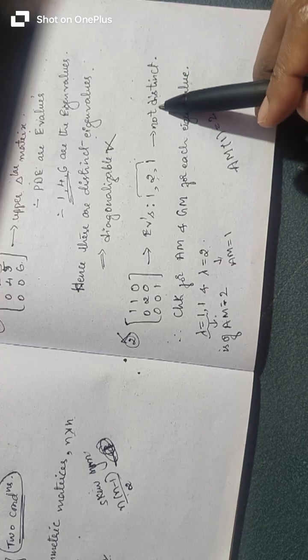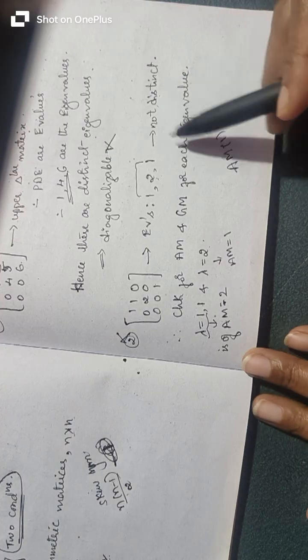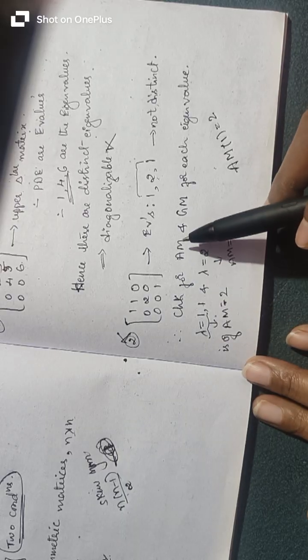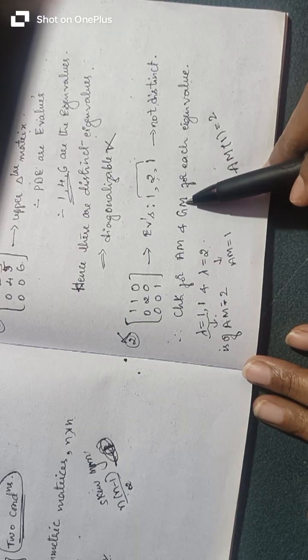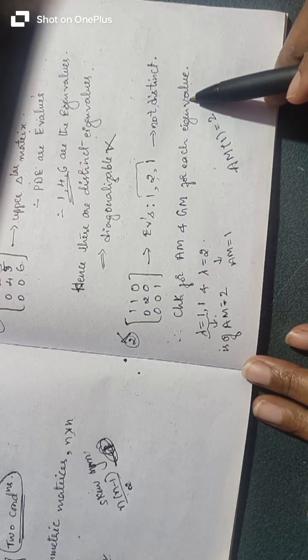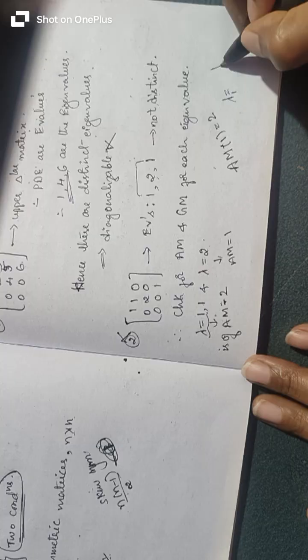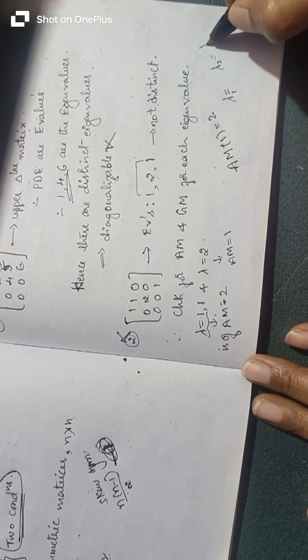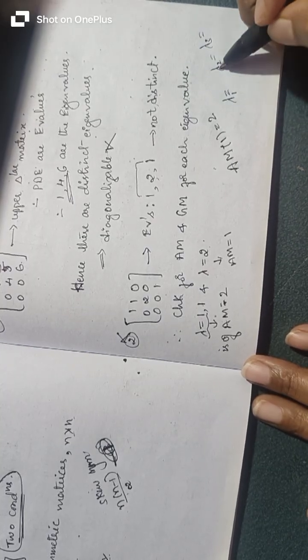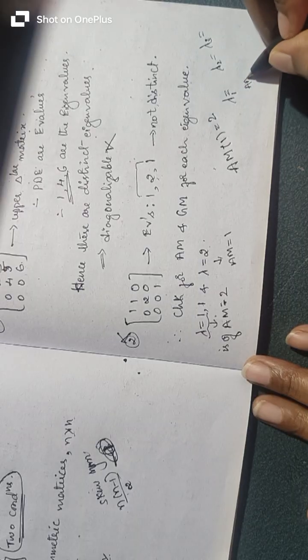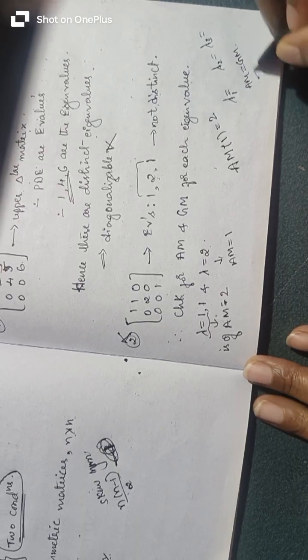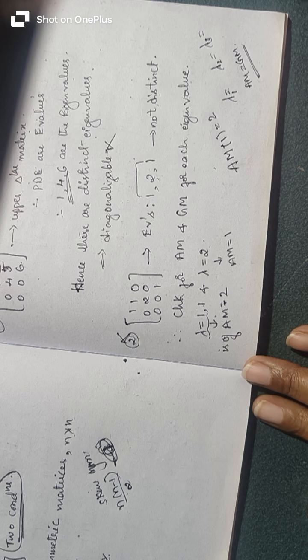For this type of problem, what you have to do is check the algebraic multiplicity and geometric multiplicity for each eigenvalue. That means if lambda 1, lambda 2 and lambda 3 are there, then for each value you have to check AM should be equal to GM.